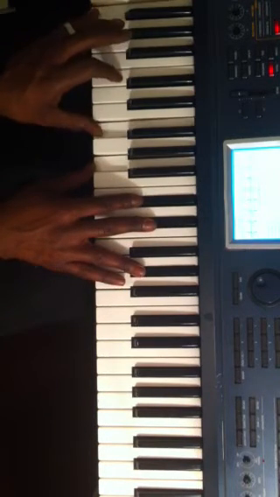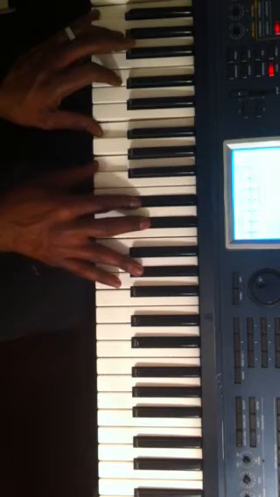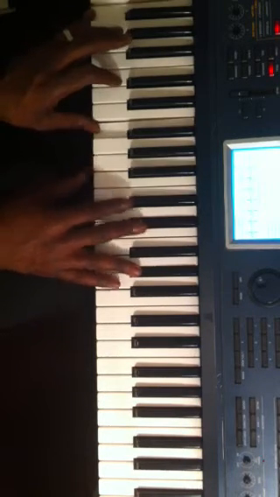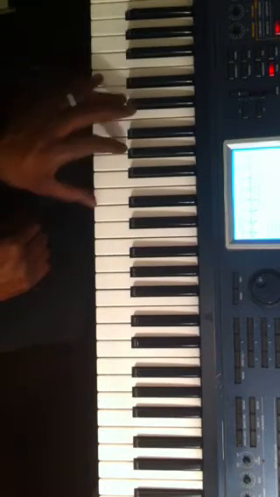Same thing. Got my 1, major third, sharp 5, dominant 7, sharp 9. So I'm going to show you an easy way to remember this chord as well. What you're going to do is play whatever chord you want to play it on. I'm going to show you on C.